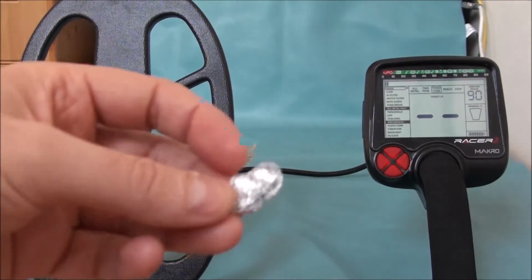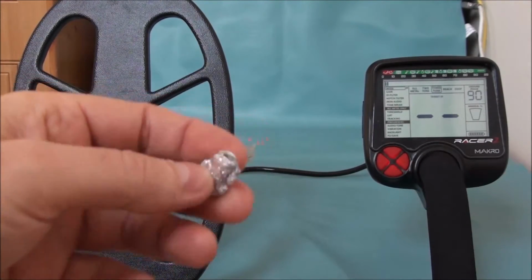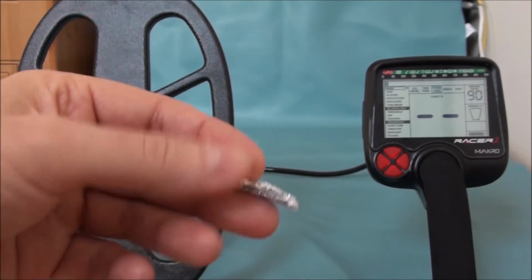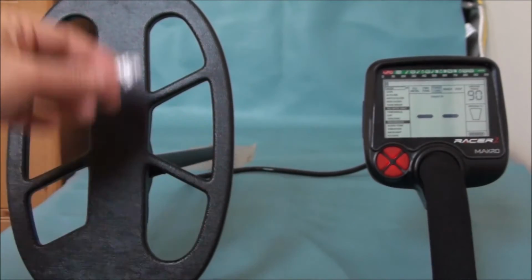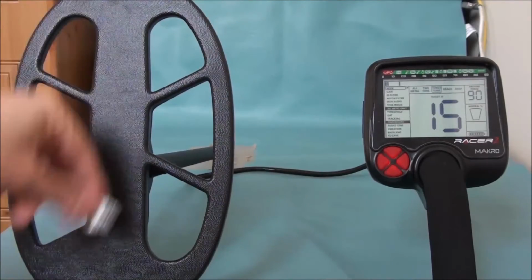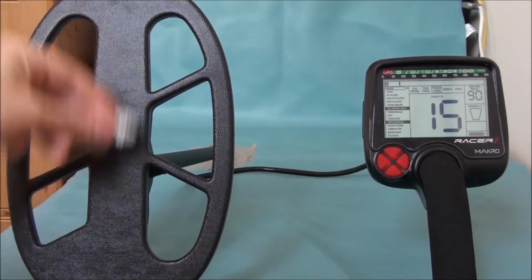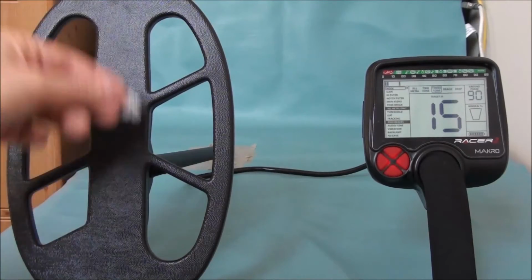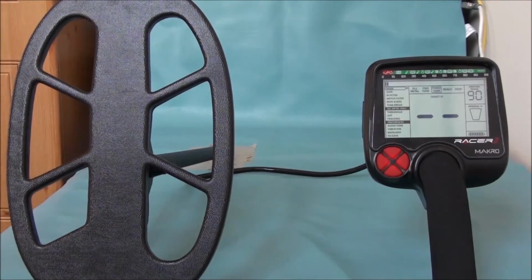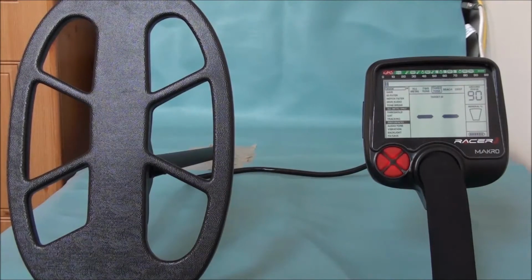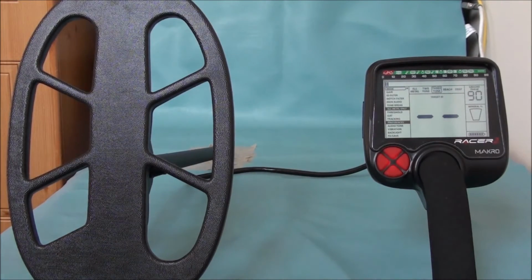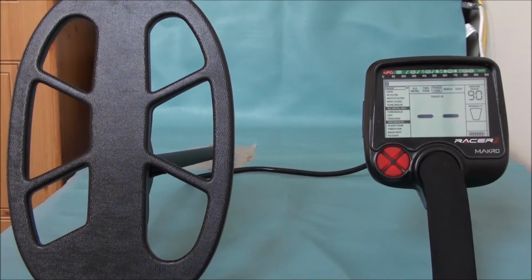and we've got this junk, this plague of little foil that you get on many of the beaches, which can be a real pain, and that's showing approximately 15. Okay, so you've got an idea of how these modern day coin targets show up with an ID number. So what do we do now to actually discriminate these targets out and knock them out?